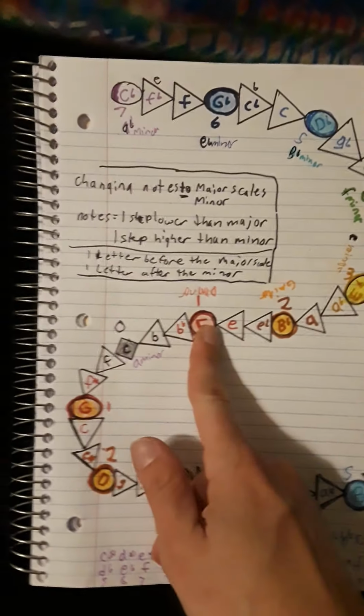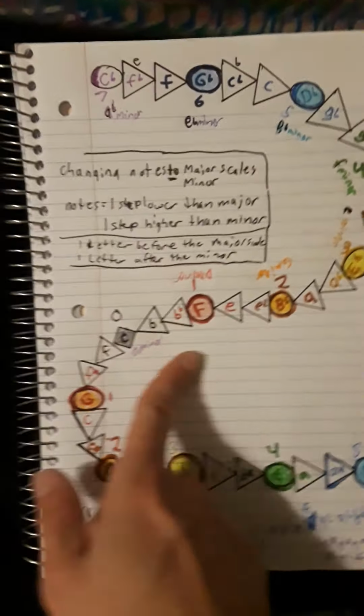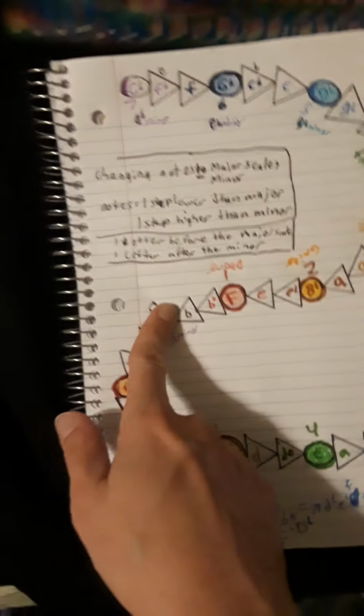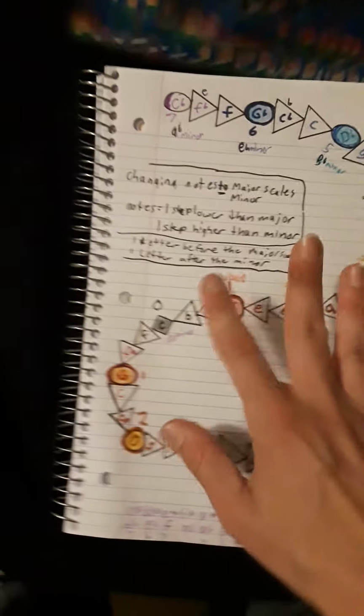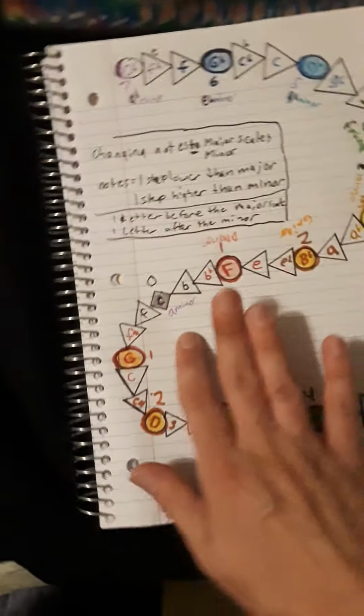So, going from F major to C major, the note that changes is B flat to B, right? Since there's a B flat in the F major and a B in the C major, since C major doesn't have any sharps or flats. Now, going from C major to G major, or E minor, the changing notes are F to F sharp, since there's no sharps in the C major, and there's one sharp in the G major, right?